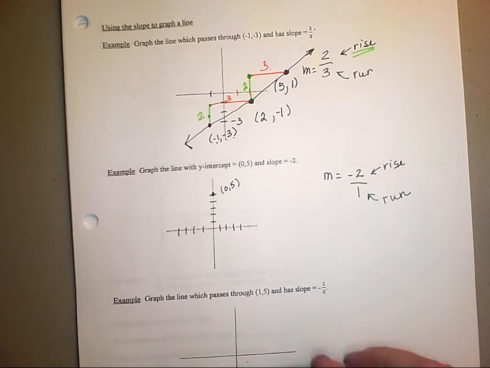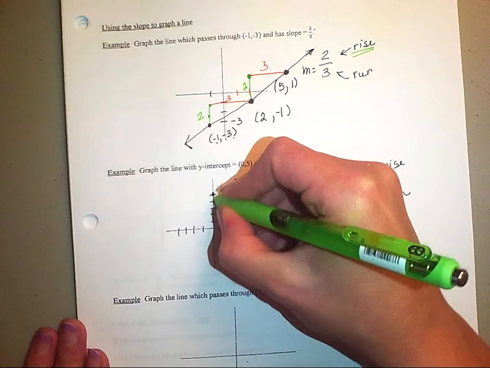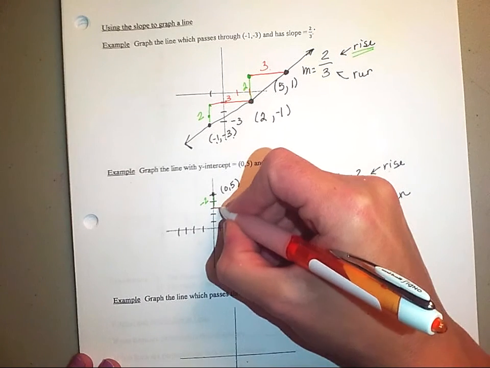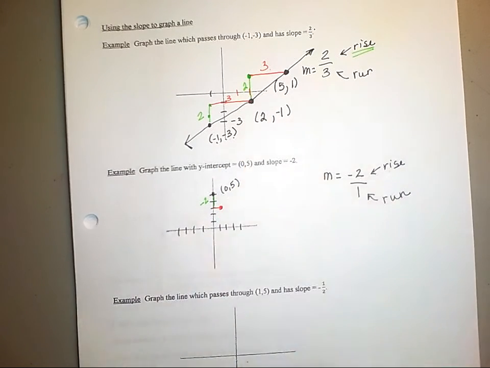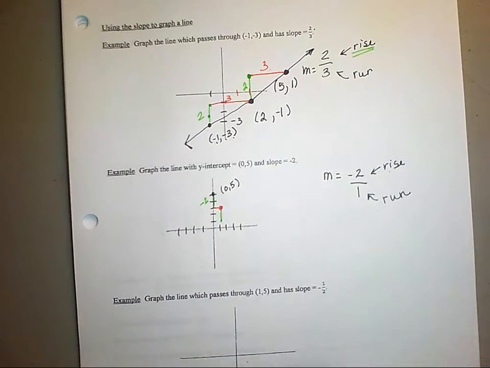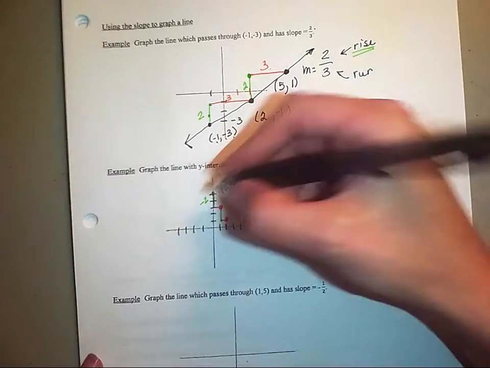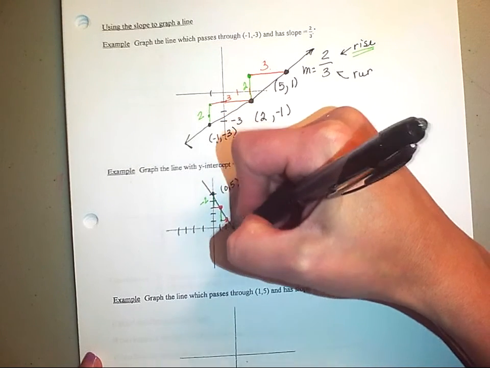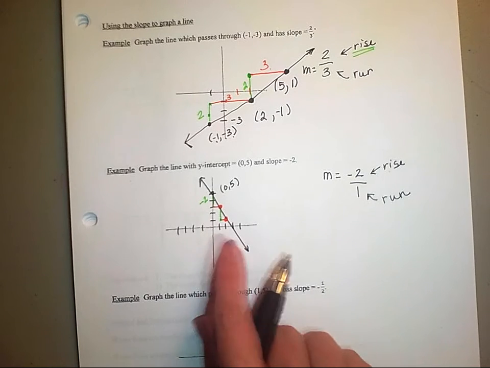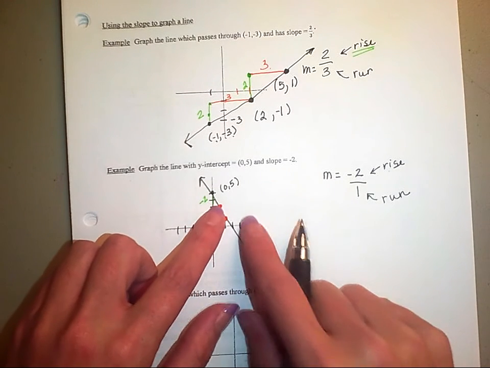Now if I'm looking at a rise of -2, I'm going to drop 2 units, and then I'll run 1. And we can do it again, drop 2, and run 1. So these would be our points. But we really need to label these. No one's going to count after us, so let's think about this.